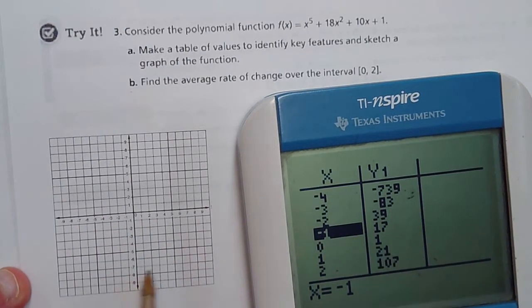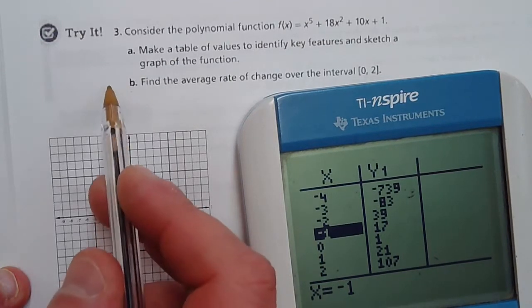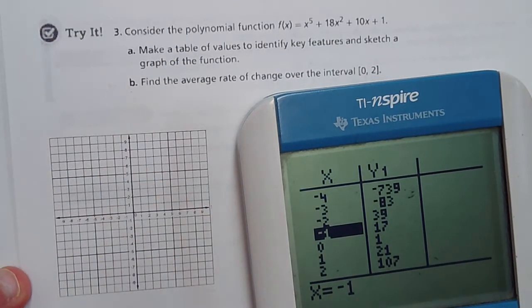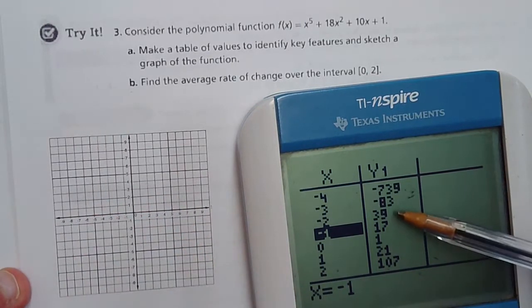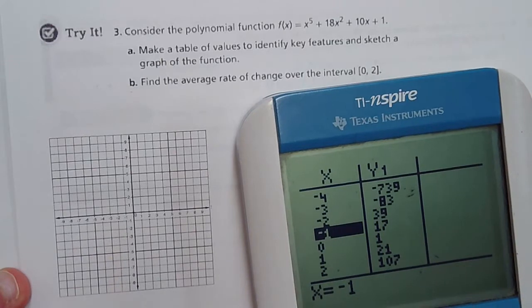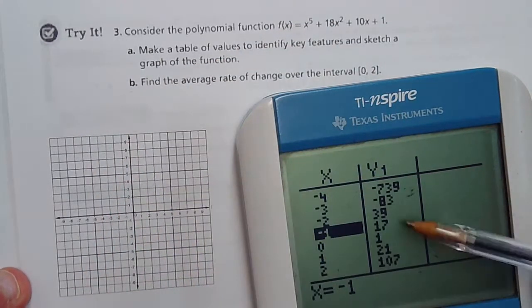So at -1, it's up at 17. So like at -1, it's somewhere kind of way up here. At -2, it's at 39, so it's even higher. But then if you notice at -3, it's way down here. So the graph's heading downward. It's got that loop up. So let's plot what we can see.